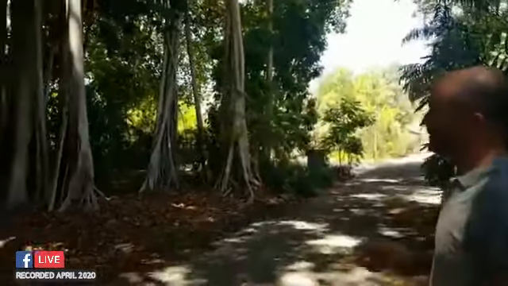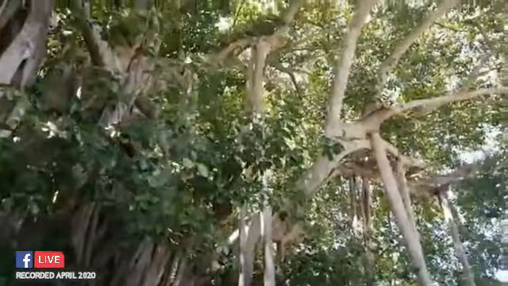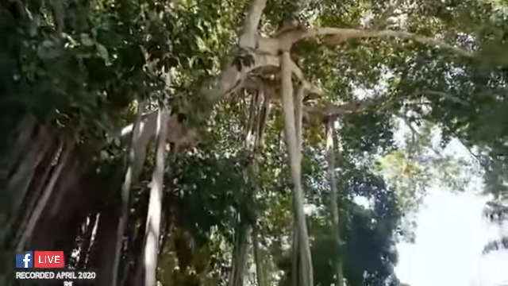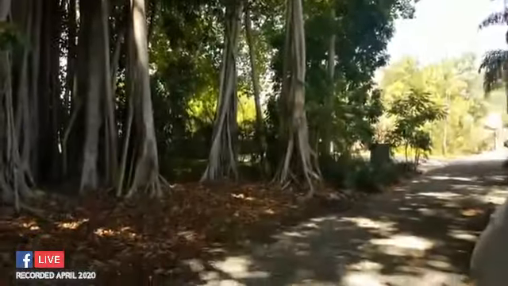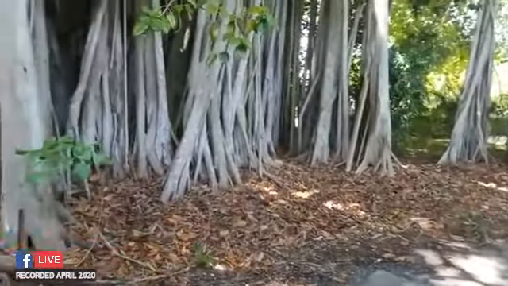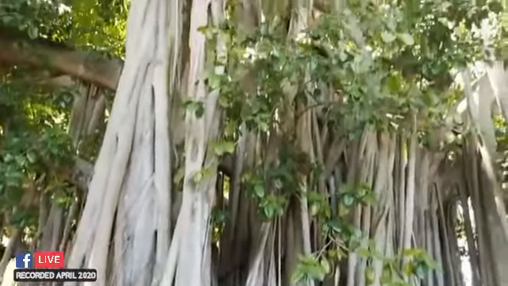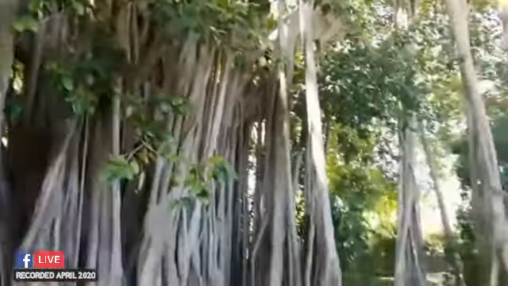So if you look at the tree, if we pan back and we take a look at the tree, you'll see these long support roots, right? And ficus is unique in that way, in that it does send out these long roots from the branches, and that's how the tree supports itself. These trees get enormous, and that's how it got its common name of council tree, because this tree gets so big you can hold meetings underneath it, and these meetings could be 50 or 100 people.